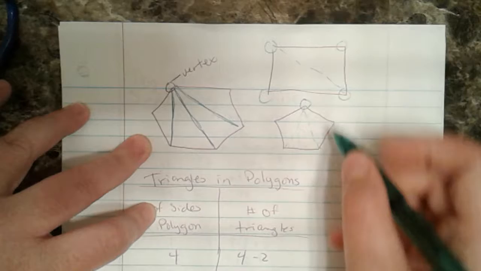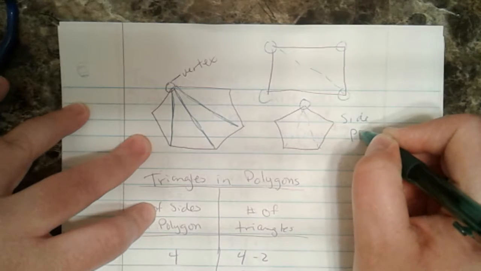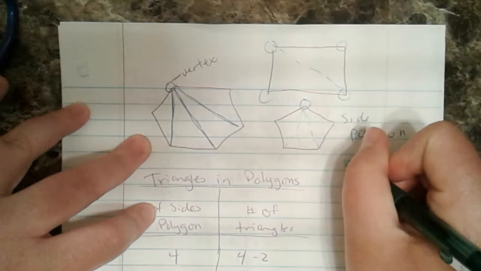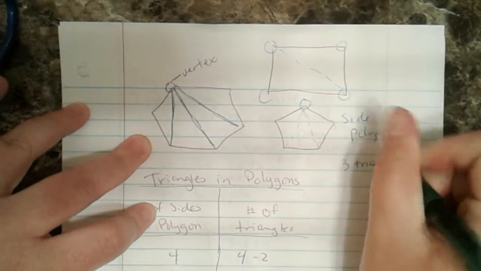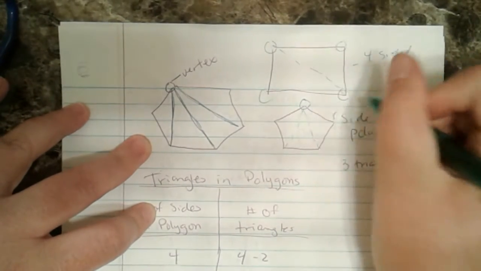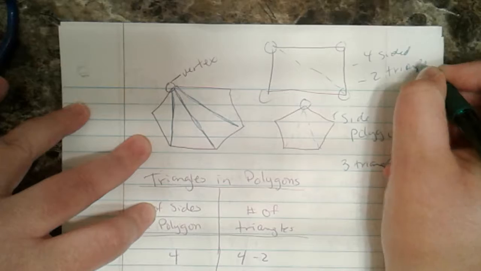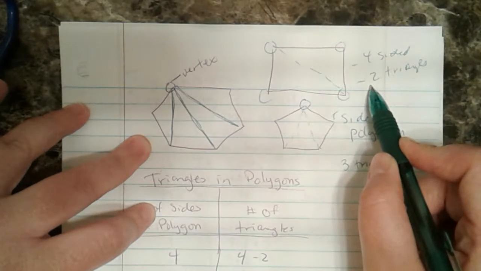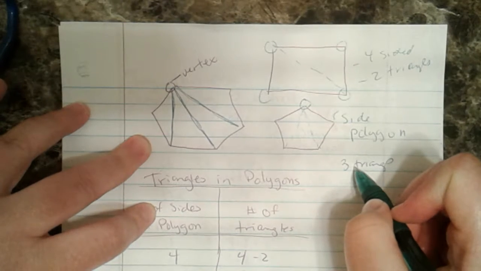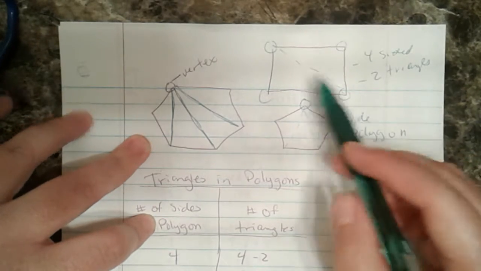So what is happening here? This is a 5-sided figure, a 5-sided polygon, but I only get 3 triangles out of it. This was a 4-sided, but I only got 2 triangles out of it. Okay, well, what's 4 minus 2? 2. What's 5 minus 3? 2. That's pretty nice, spiffy.